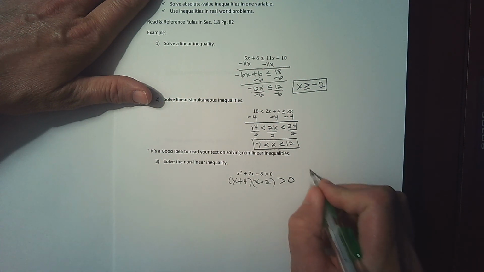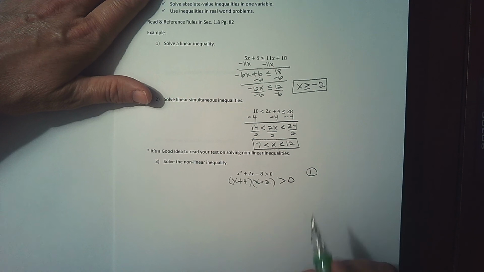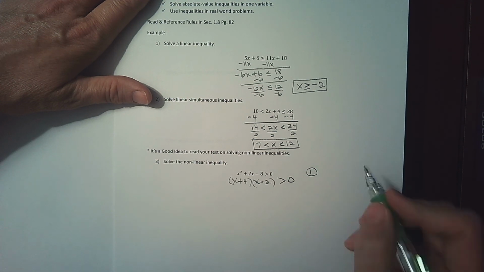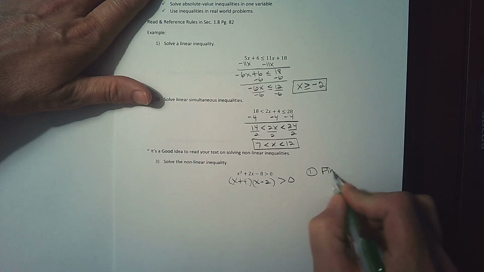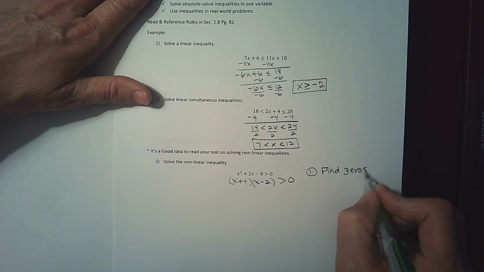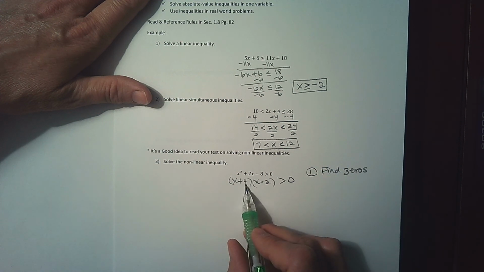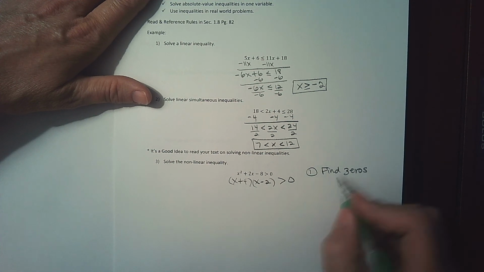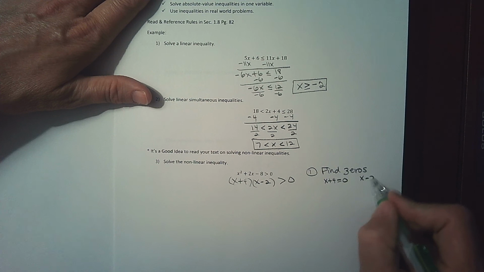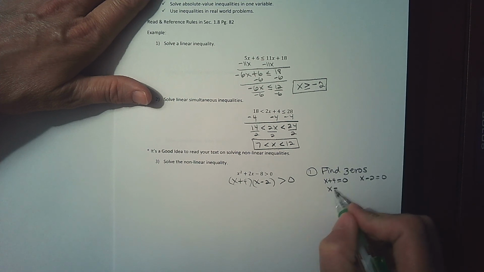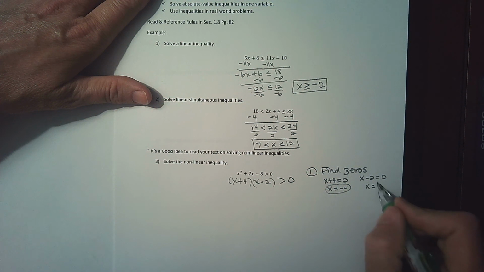I'm going to write over here that my first step, beyond collecting the terms on one side and factoring, is to find the zeros. Now, that means that I want to know values of x that make this and also this equal to 0. You probably could write a little bit of work here to support that. So I get x equals -4 as one of my zeros, and x equals +2 as the other.